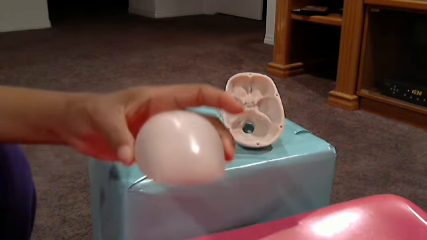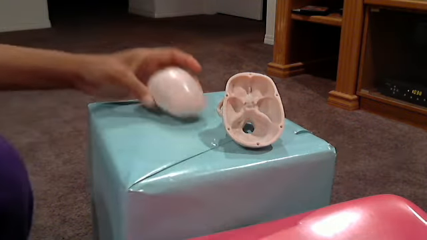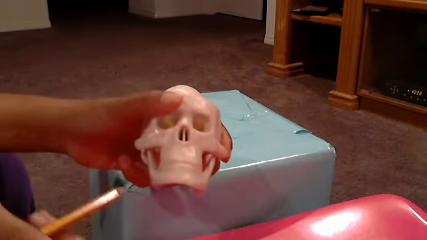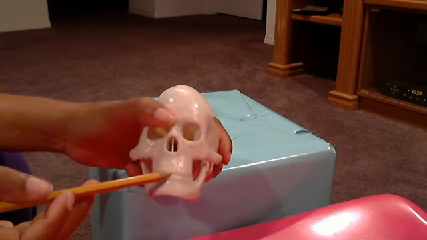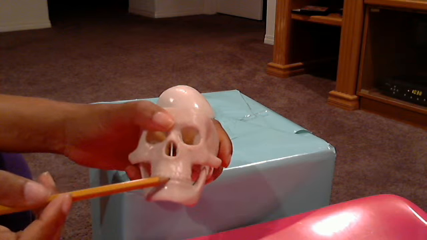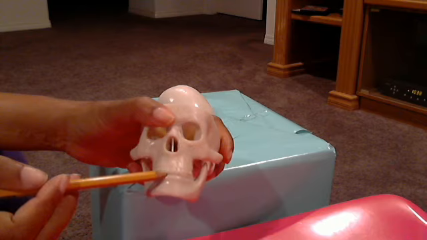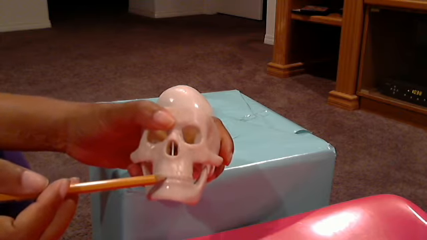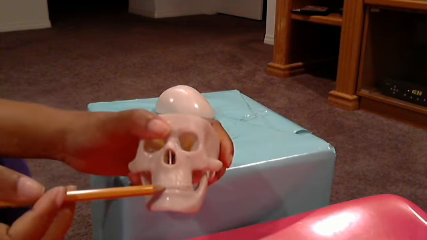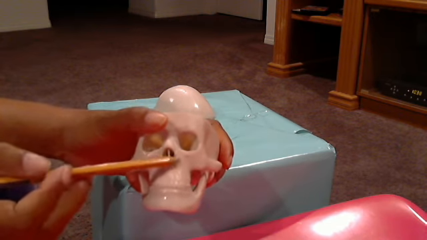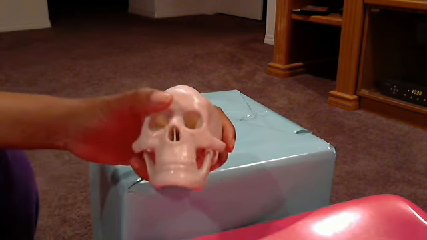Next we have the maxillary bone, and the maxillary bone is here. Next to the maxillary bone is the alveolar process of the maxilla, and those are the little indents in between the teeth. After that, we have the nasal bone, which is right here. That is the nasal bone right there.